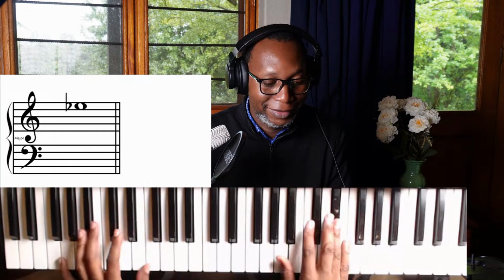Lower neighbor, right? And so forth, right? So that's me just experimenting using one technique.